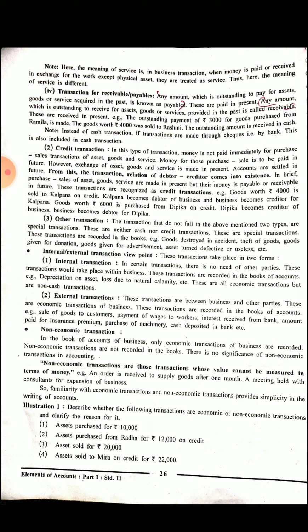However, exchange of goods, assets or services is made in the present, and accounts are settled in the future. From this transaction, the relation of debtor and creditor comes into existence. I explained to you about the debtor and the creditor. If there are a shopkeeper and customers, the customers are called debtors and the shopkeepers are called creditors. So there is a transaction between the debtor and the creditor. The purchase and sale of assets or services are made in the present, but the money is payable or receivable later.